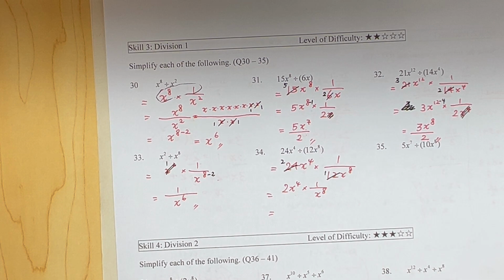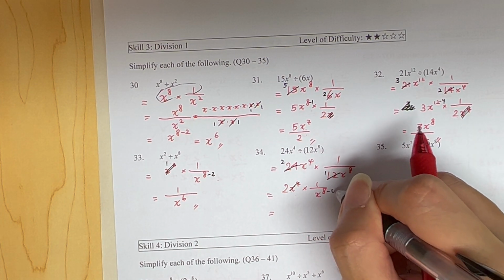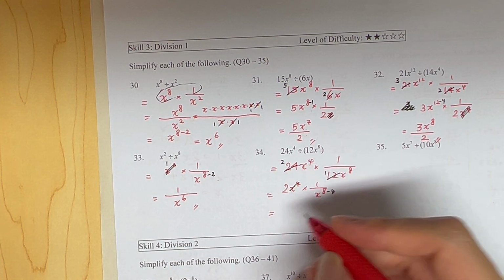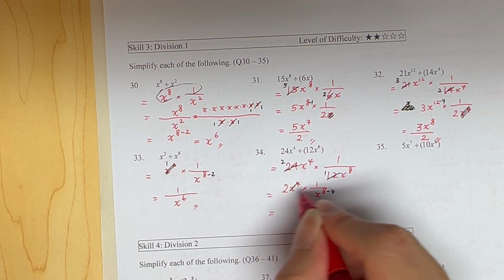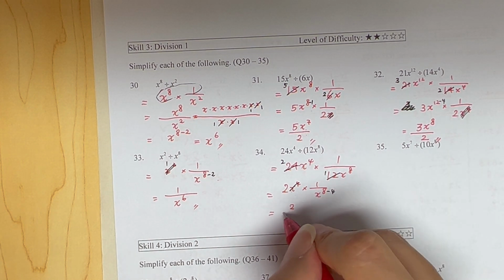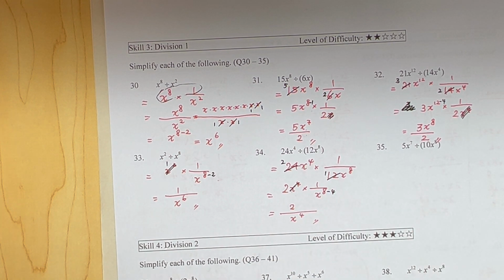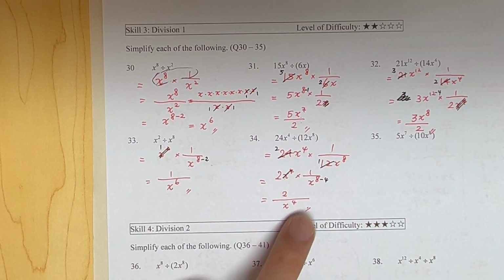So we consume all the x on the top. And then there will be 4 less than the 4 because I cancel out 4x. So on the top, you find that we only have 2 multiply 1 left. So we have 2, and then we can have x to the power of 4 left in the denominator. That will be the only guy left in the denominator.